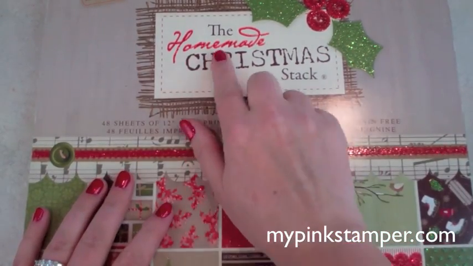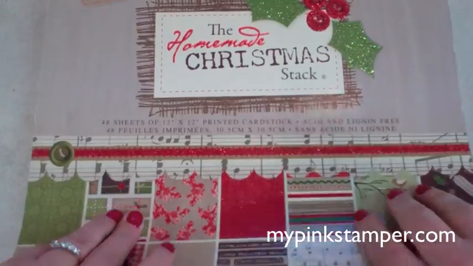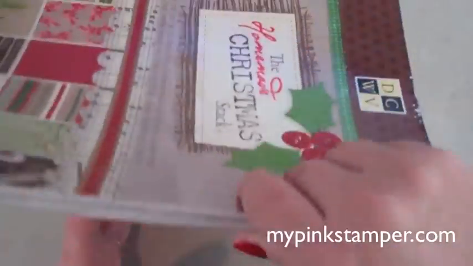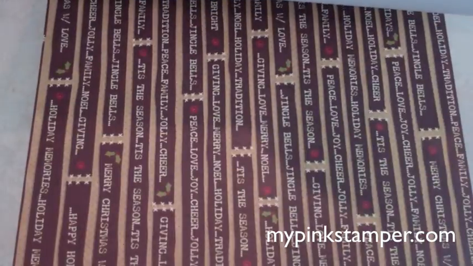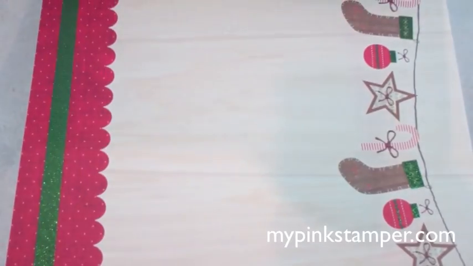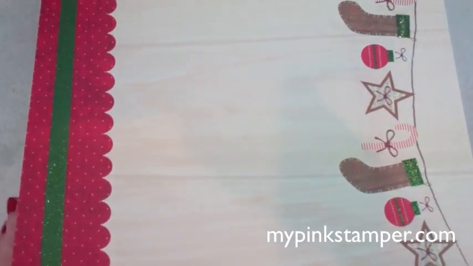I'm using the homemade Christmas stack from Die Cuts with a View. This has a lot of great Christmas designs. This is the traditional. So what we did yesterday on the videos, we did non-traditional. Today we're doing traditional. Really cute ones. And I'm a scrapbooker, so there's some here that I could just add pictures on and go. Just add pictures, a title, you know, just really, I have it backwards.